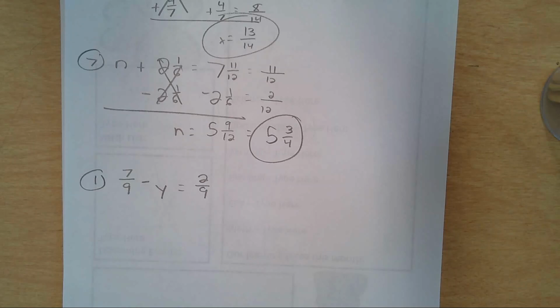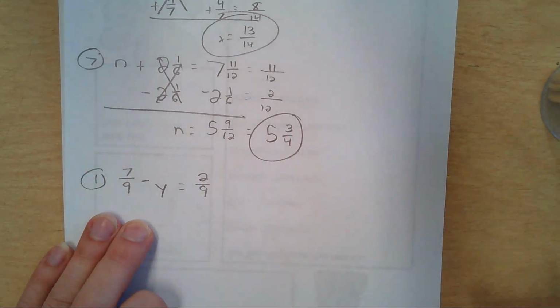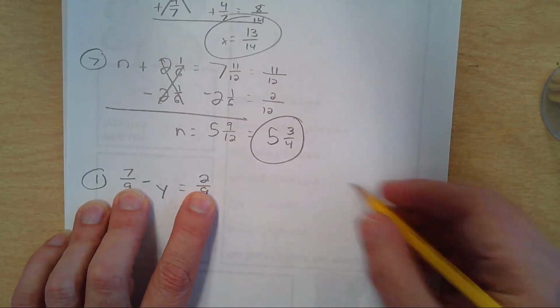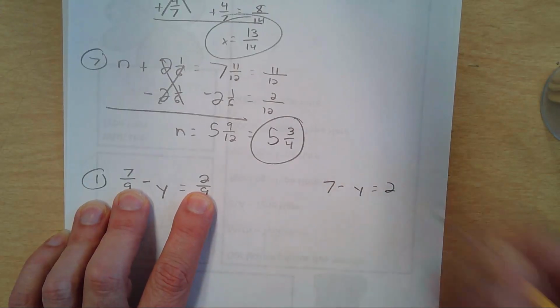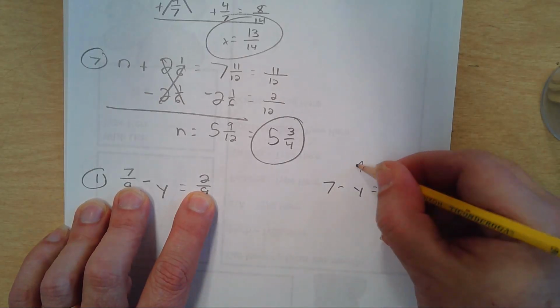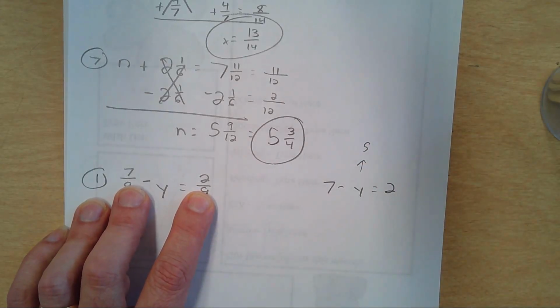Definitely advise most of you to pay attention, because when you saw this earlier this year, you did not get them correct on quizzes or tests. So here's what we got. What I'm saying is, and you could probably see the answer right now, get rid of the thing here. If I said 7 minus something equals 2, just get rid of the denominators altogether, you could probably envision that the answer is 5. 7 minus 5 equals 2.